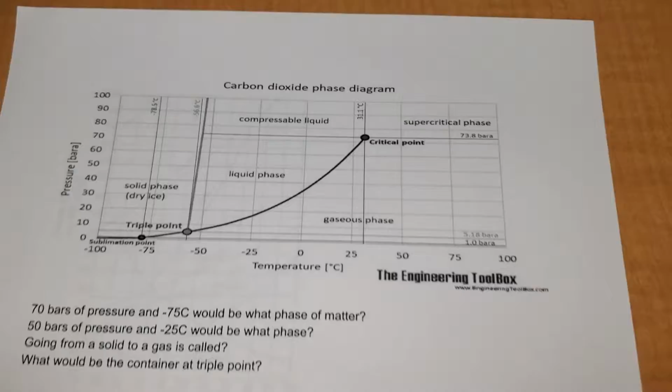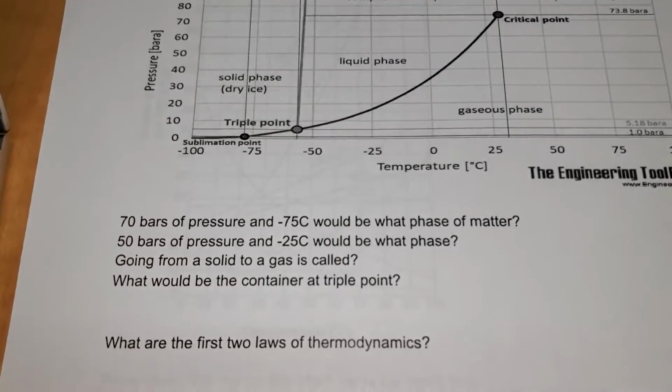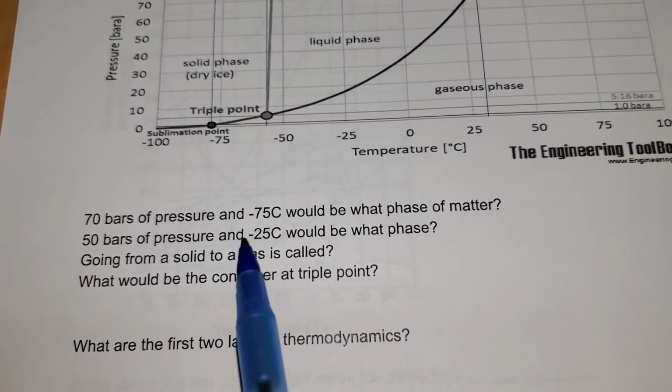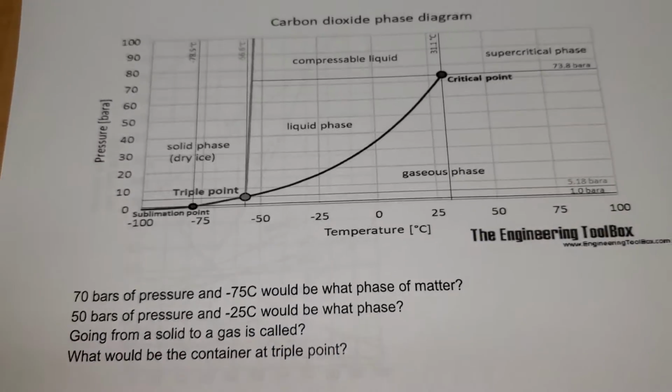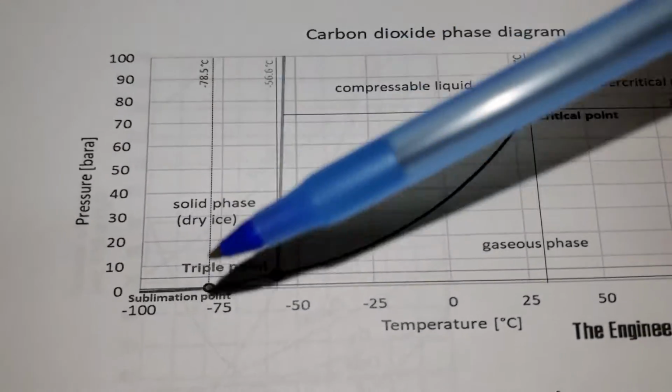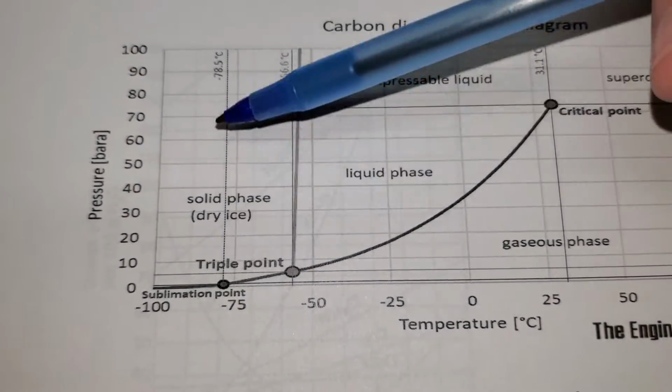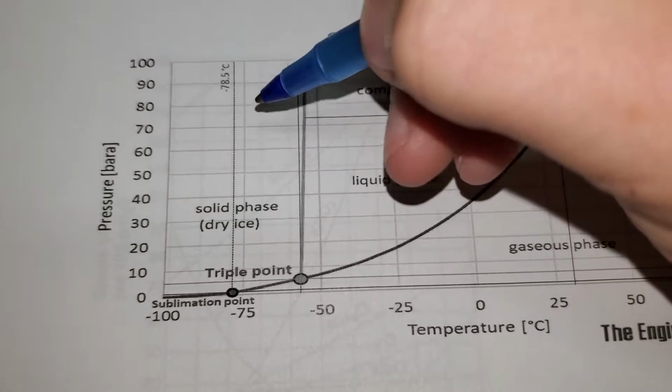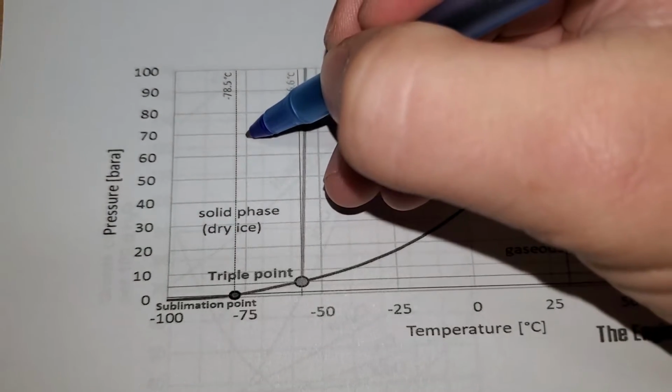All right, so let's read this phase diagram. 70 bars of pressure and negative 75 degrees Celsius would be what phase of matter? So let's see, here's negative 75 and here's 70. So it would be right there.